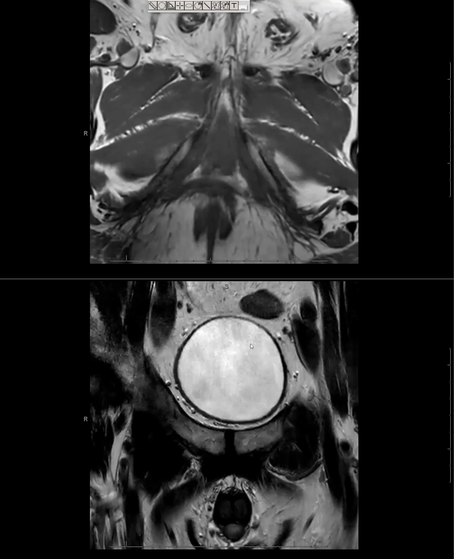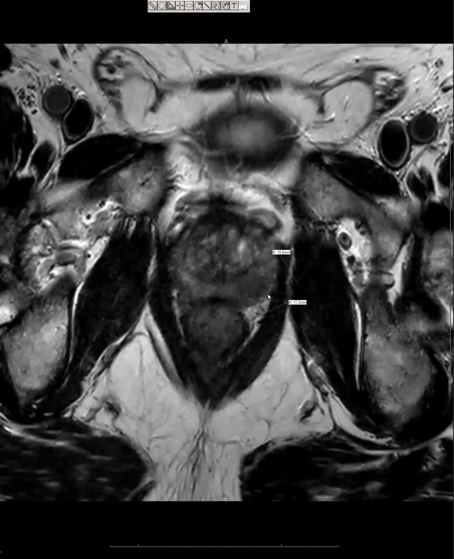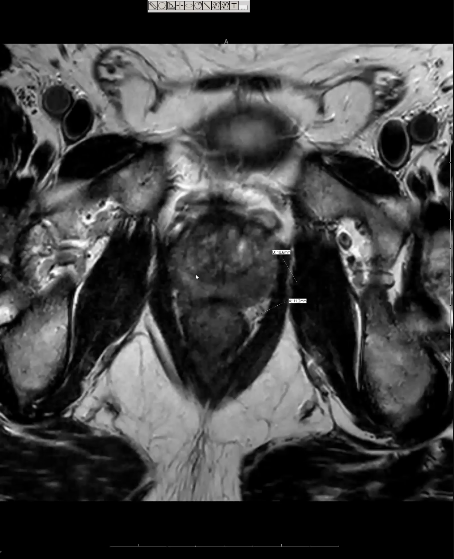Here's the ADC map, and that's restricted diffusion. It's left posterior peripheral zone. I think this was done mainly for staging purposes. Here's the lesion. He's got a background gland that's not very bright, so it's kind of hard to see the tumor on the T2s on the background of maybe prostatitis elsewhere, but you can sort of appreciate it here. Anyway, the glandular margin's fairly smooth.